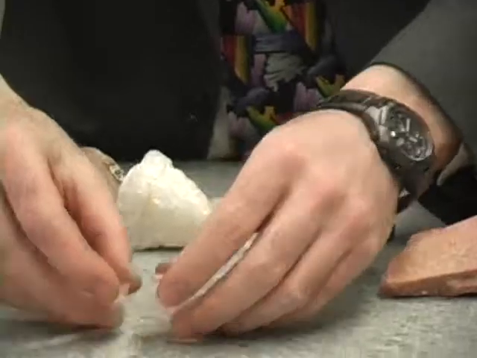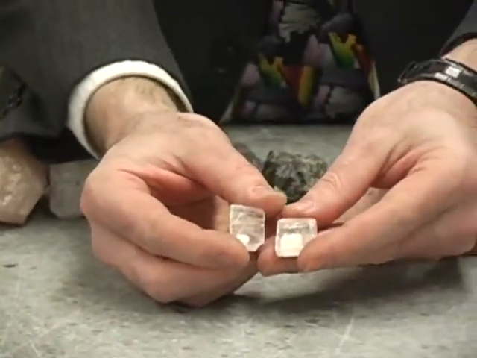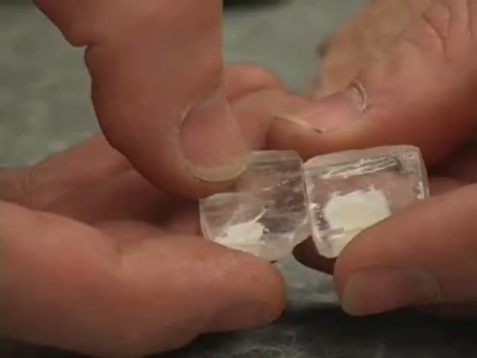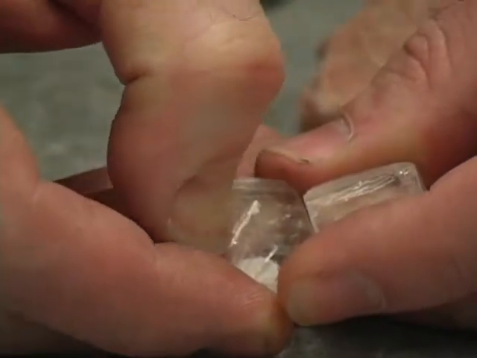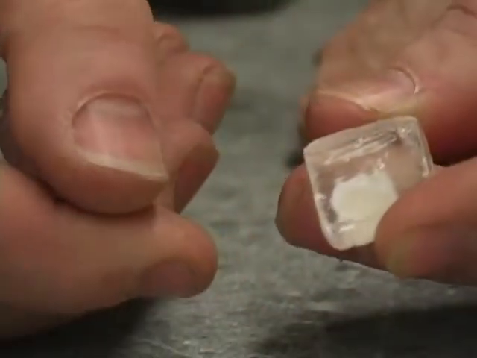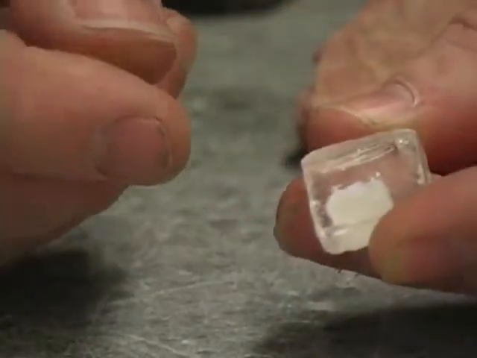Here's two that look the same. You might say, oh, those are exactly the same mineral. But look at what happens when I scrape my thumbnail across. It scratches. This one, I scrape my thumbnail across, nothing happens. So these are clearly different minerals.